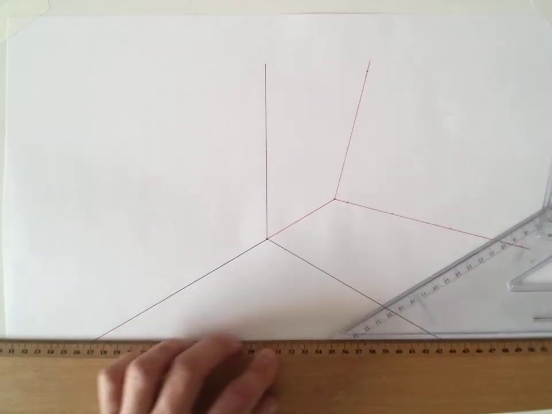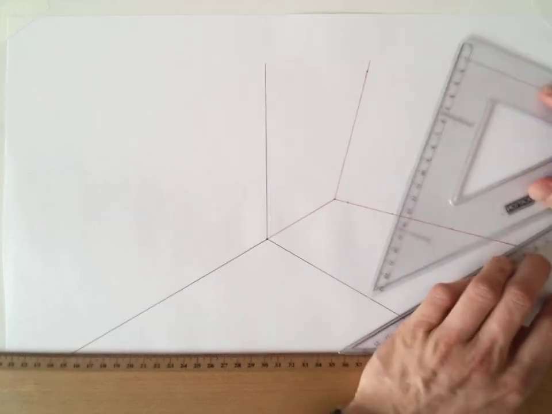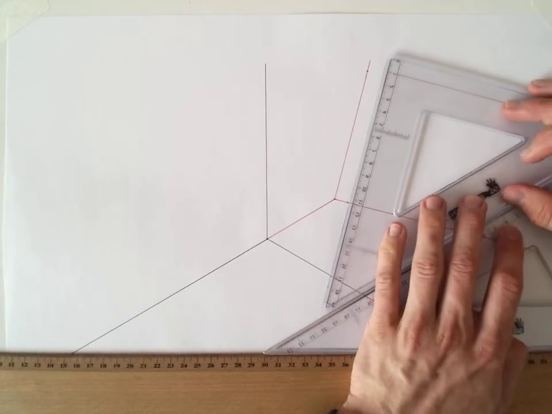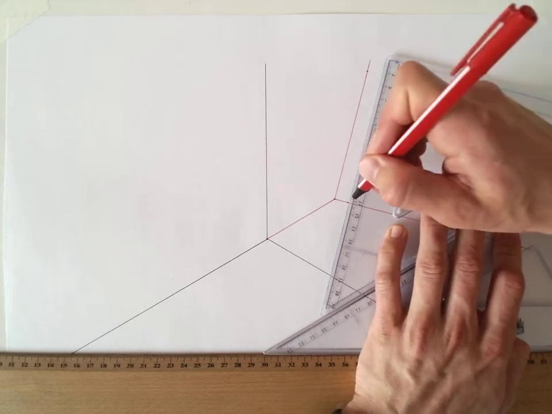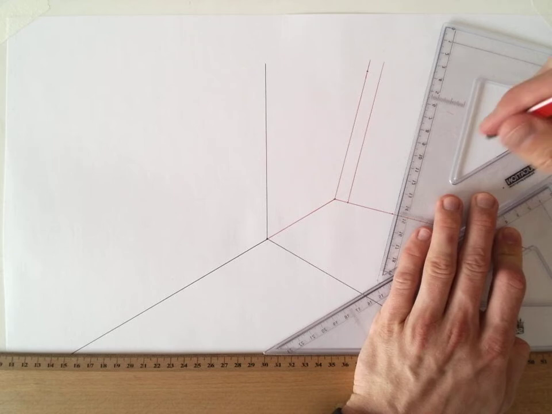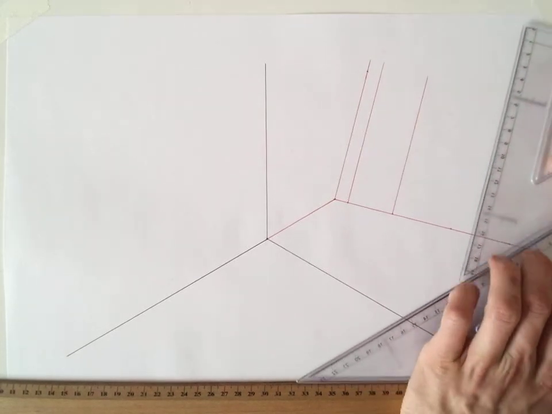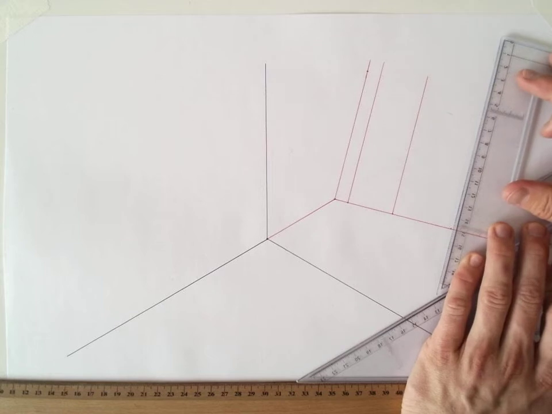There we are. And I'm actually going to bring these important measurements up from that line as well. Anything in red is construction as always, with a sharp pencil, nice and light.